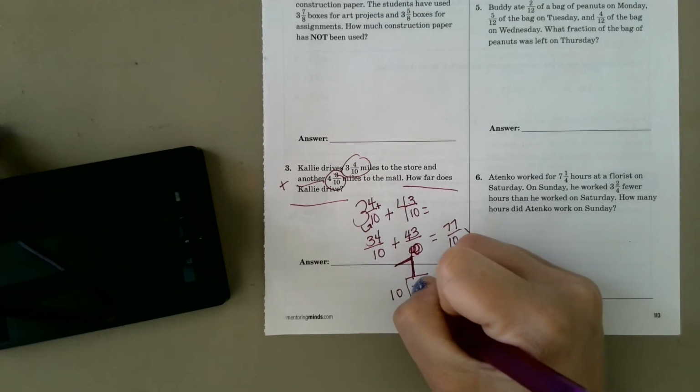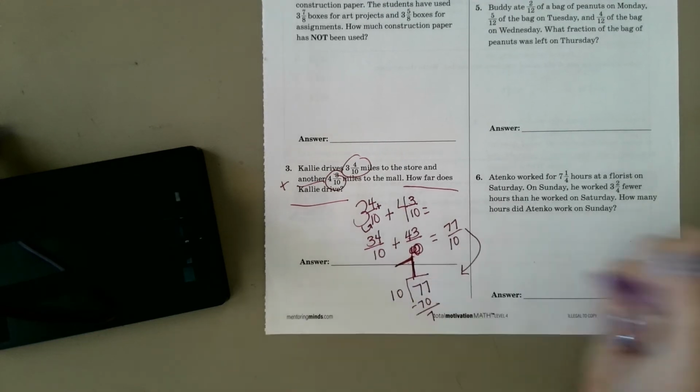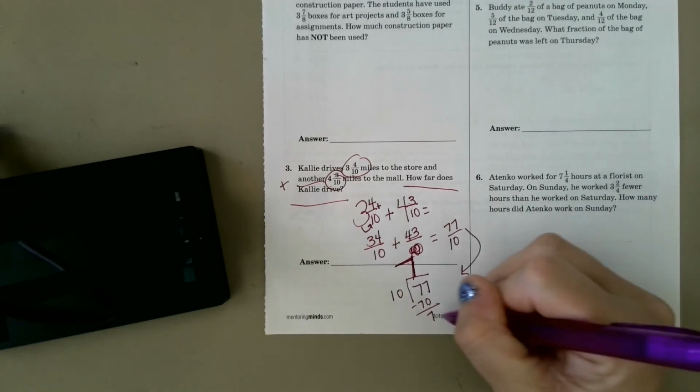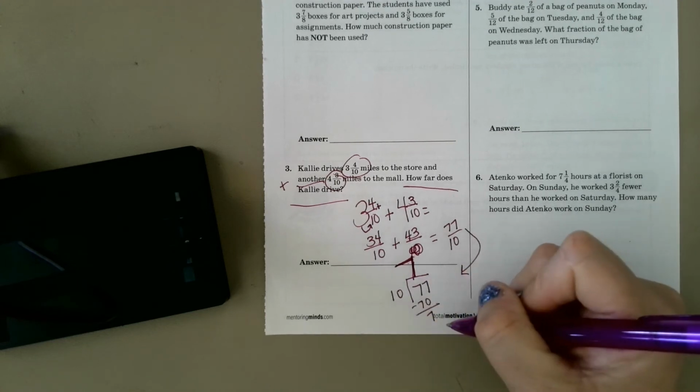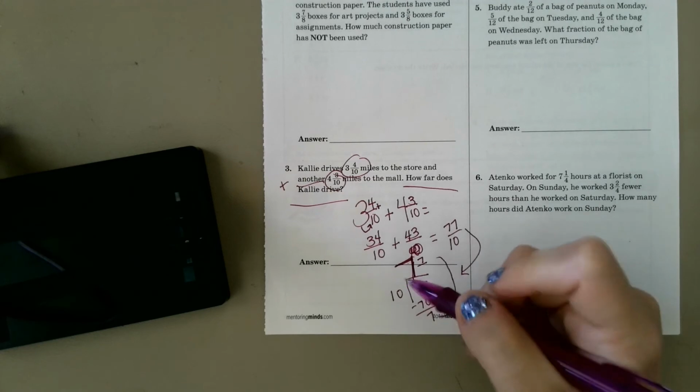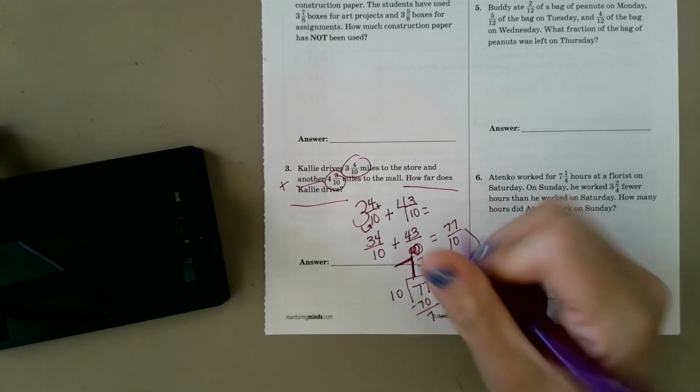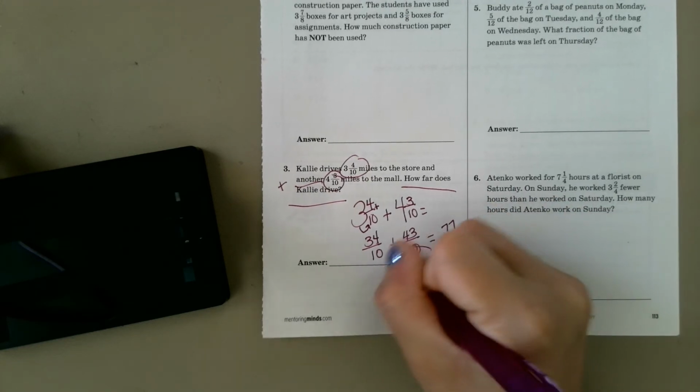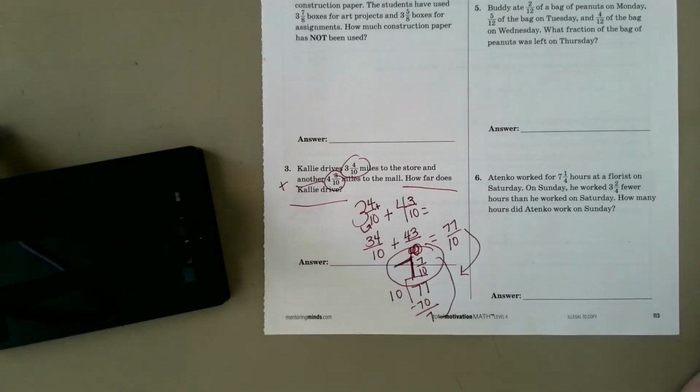7 times 10 is 70. You subtract, and you have 7 left over. However, you cannot divide anything else, so your remainder becomes your numerator, and your divisor is your denominator. So the answer to the problem is 7 7/10. Okay? That was a lot of work. You've got to make sure you pay attention.